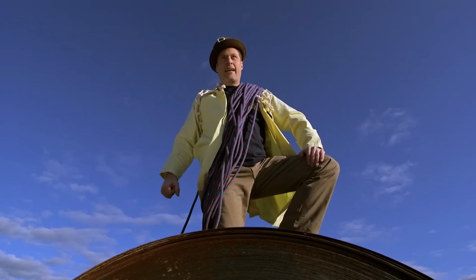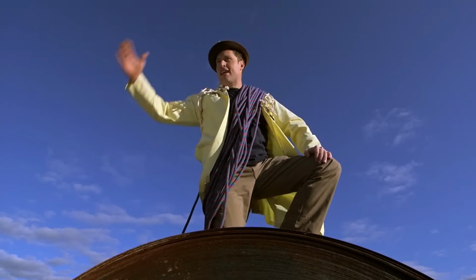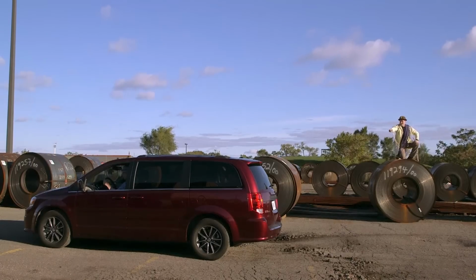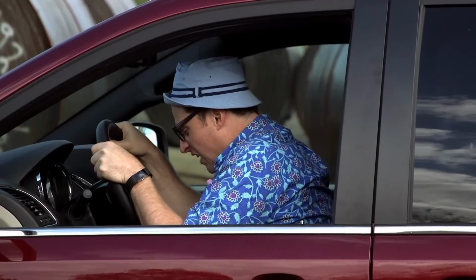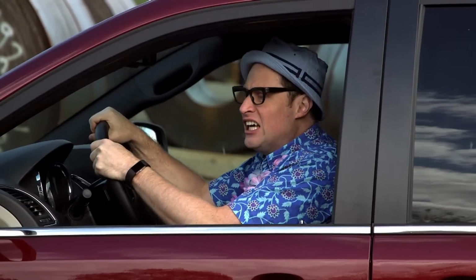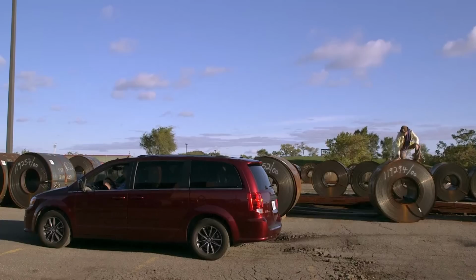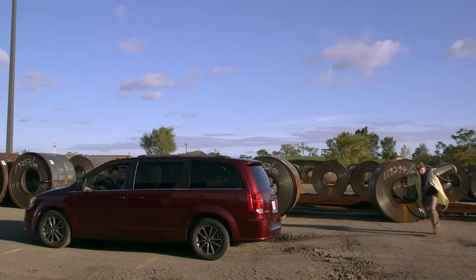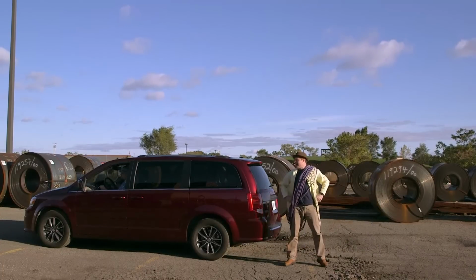High above the city, mechanical advantage using a rope man surveys the town looking for someone in trouble. There's someone. Oh, my minivan broke down and only 10 feet from my parking spot. If only there was someone who could help me. I'll help you. Mechanical advantage using a rope, man. I'm saved.